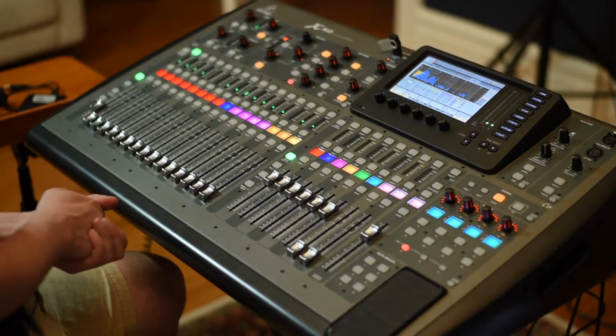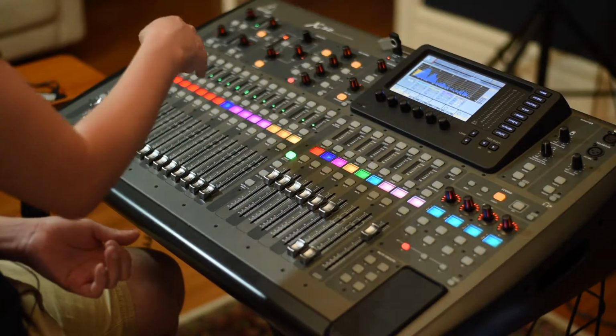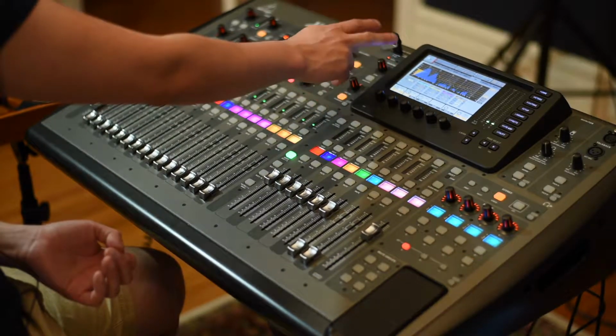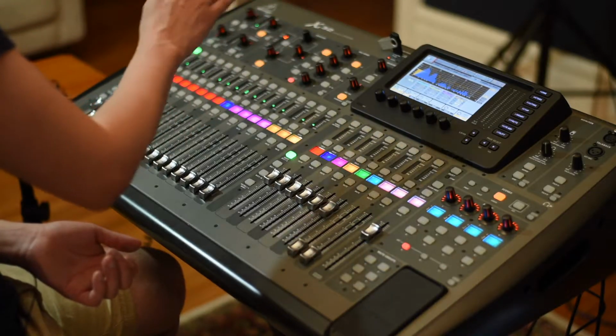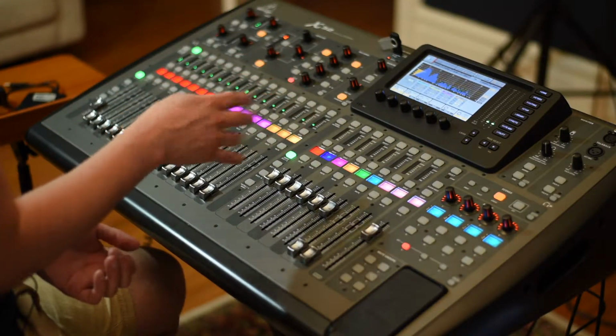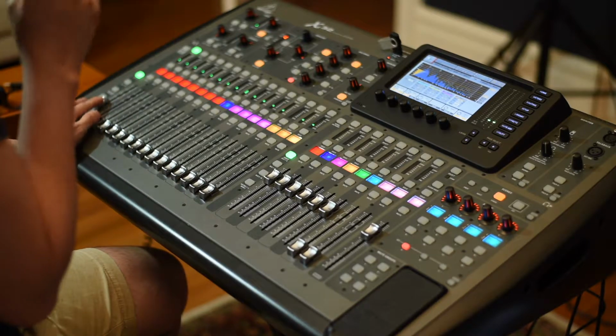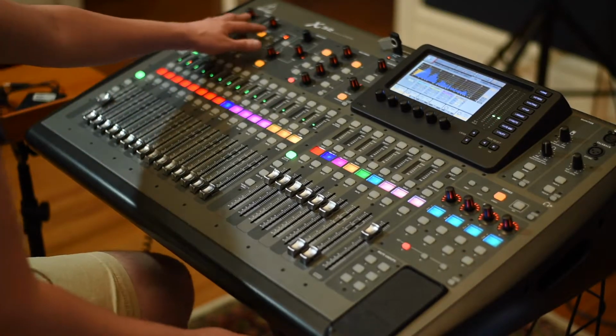cajones or whatever. I don't cut really hard. I just cut at 40 hertz, 40, 30, 16 on some instruments, but not really hard. It just helps a little bit to control.